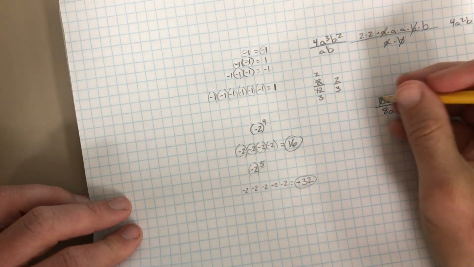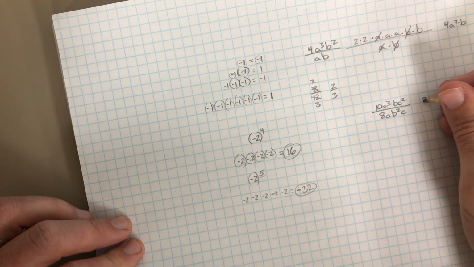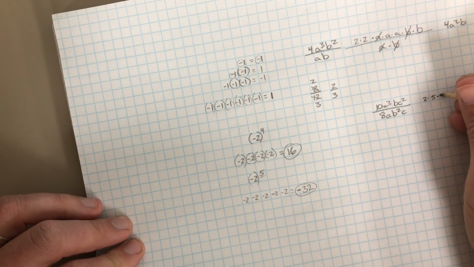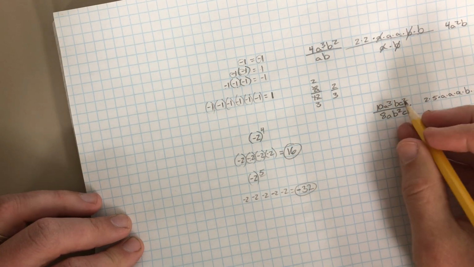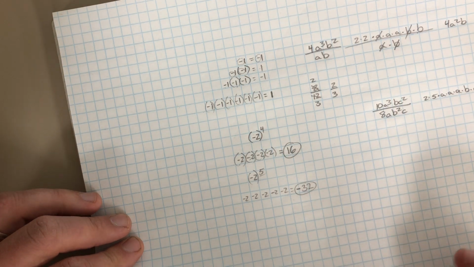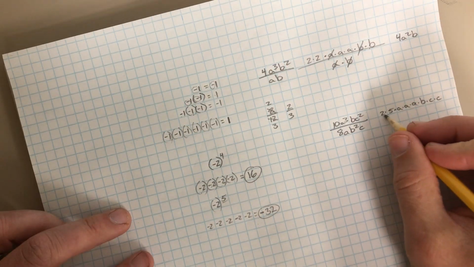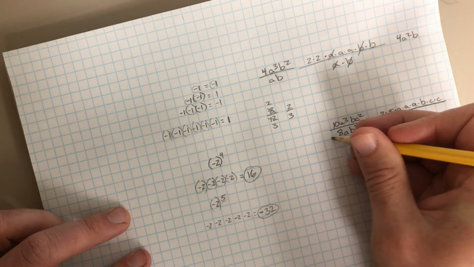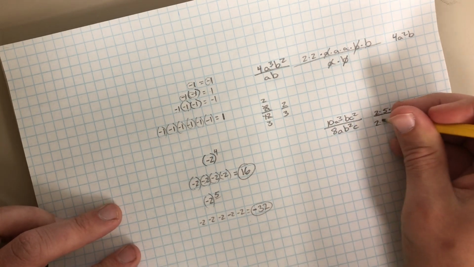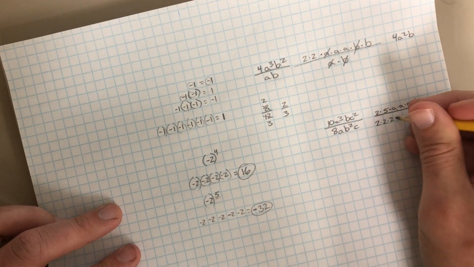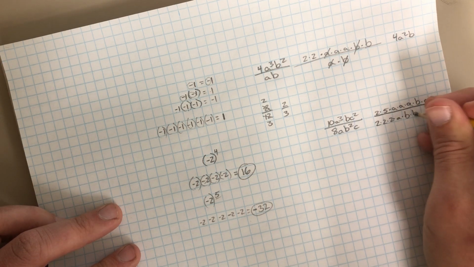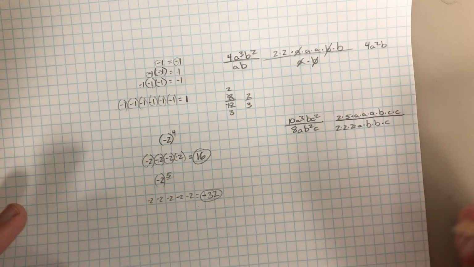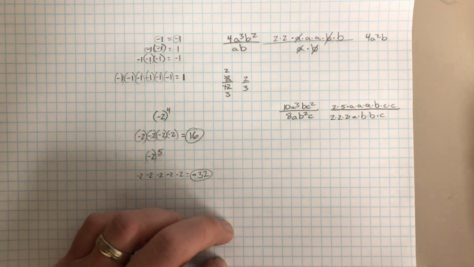All right, so let's break this down. 10 is 2 times 5 times A times A times A times B times C times C. Now, on the bottom, 8 is 2 times 2 times 2 times A times B times B times C. Okay? Now I look and see what can I cancel out.